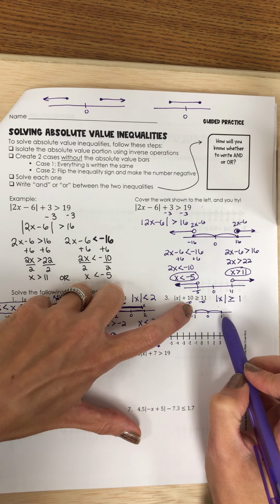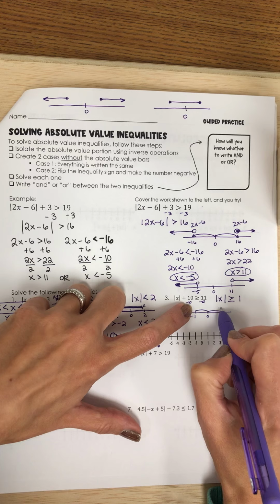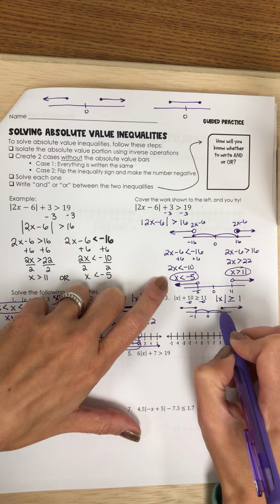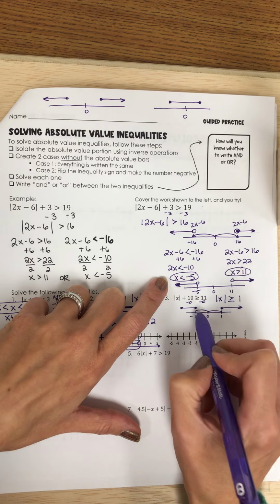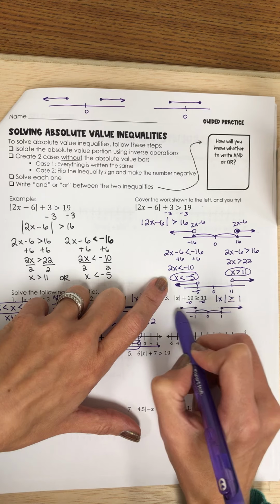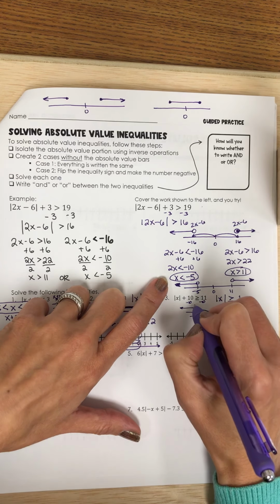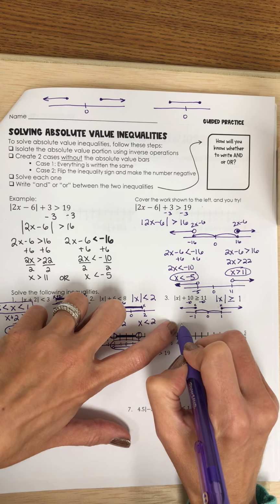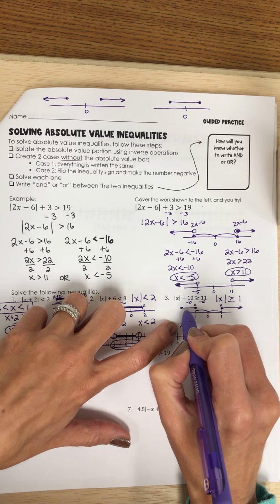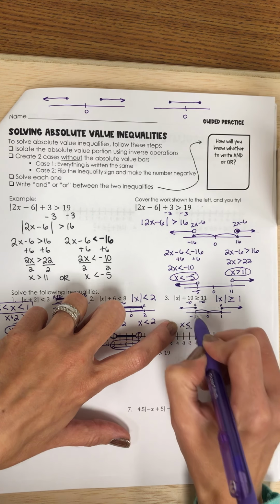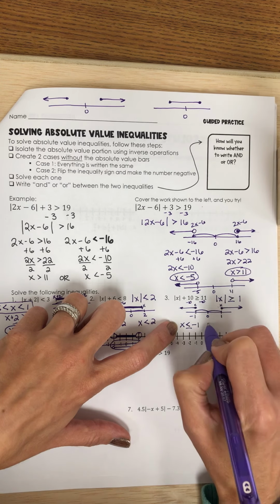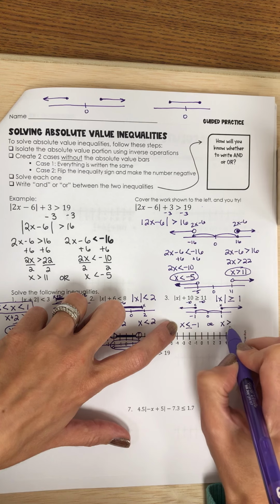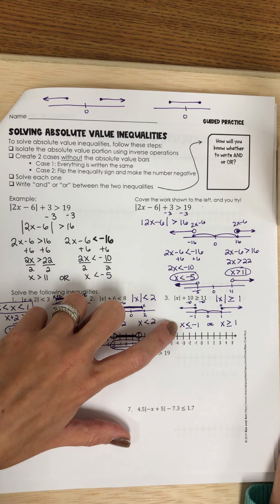Now, if I'm taking more than 1 step, that means I'm looking at all of these numbers, right? All of these are more than 1 step. It could be 1 step, 1 is included. More than 1 step in this direction would be all of these numbers. And x is right there. So if I were to write that as an inequality, that would mean x has to be smaller or equal to -1. Or right here, x has to be greater or equal to +1.